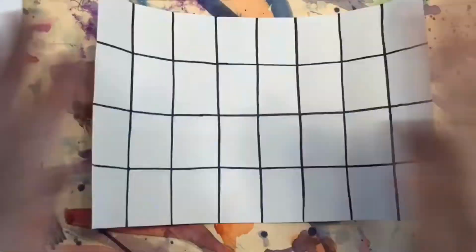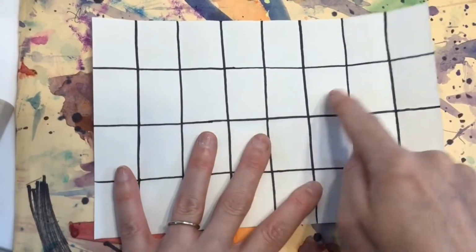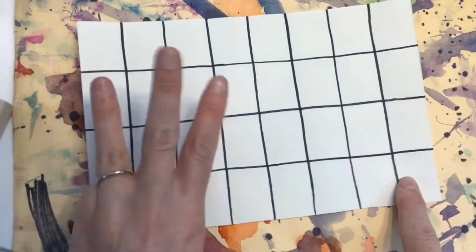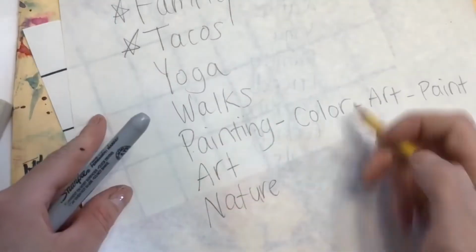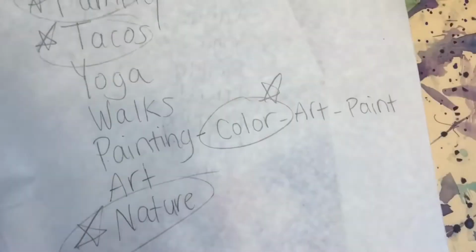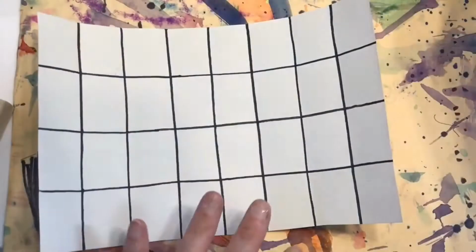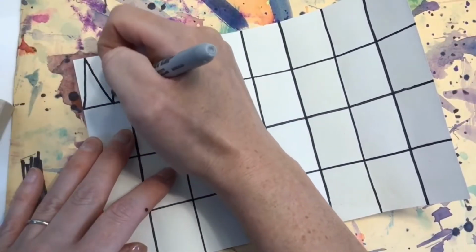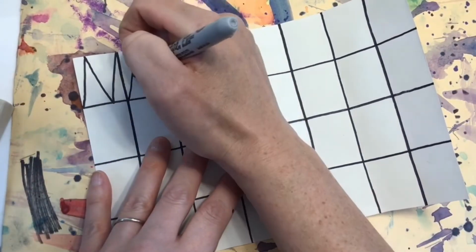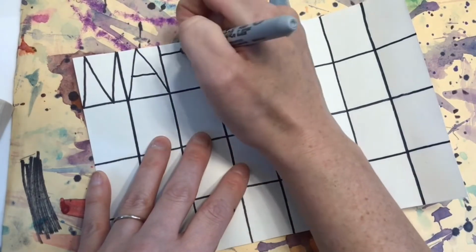Our paper is only 8 boxes across, so now our job is to look at all 4 of our favorite words and make sure that they're all less than 8 letters. And if they aren't, we may have to choose a different word from our list or come up with a shorter word to mean the same thing as something that we really want to include. All of my words are 8 letters or less. My first word is nature. N-A-T-U-R-E.